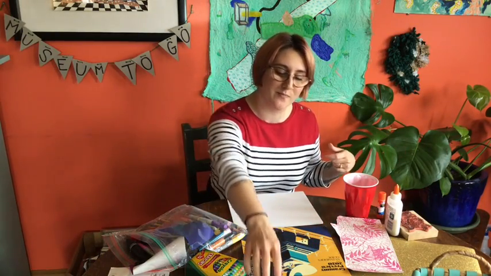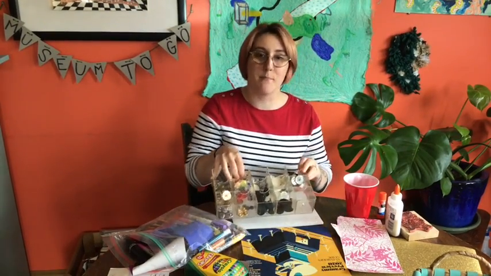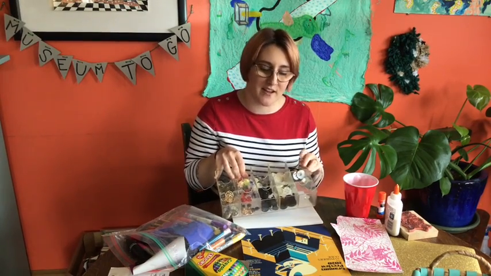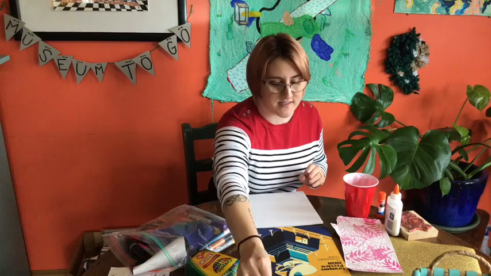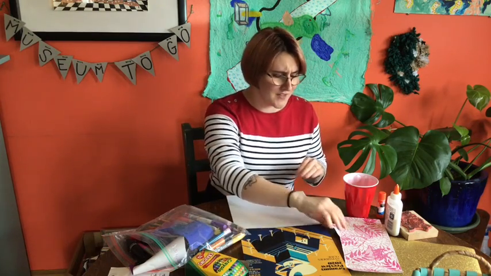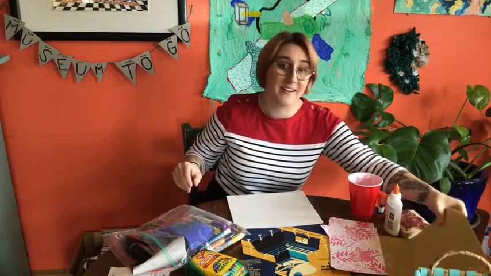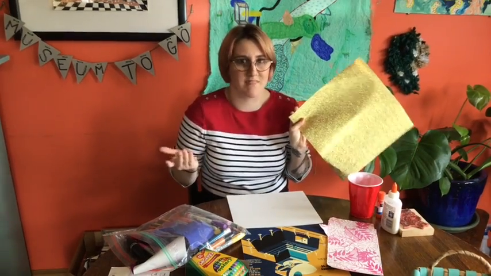Okay, so like I said, I have a lot of materials on my table. I have some buttons from my grandma that I got from her a long time ago. I have some magazines, this really cool printed box that something came in. I have some glitter paper because I love glitter.